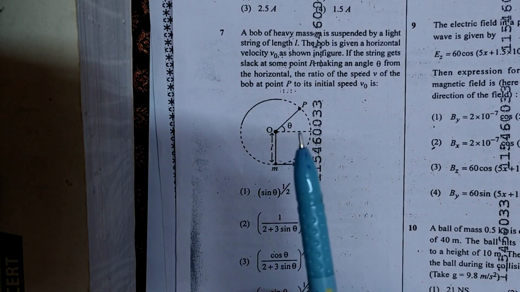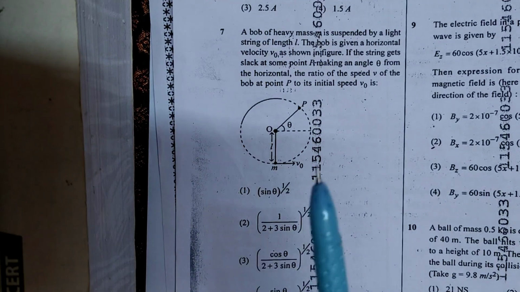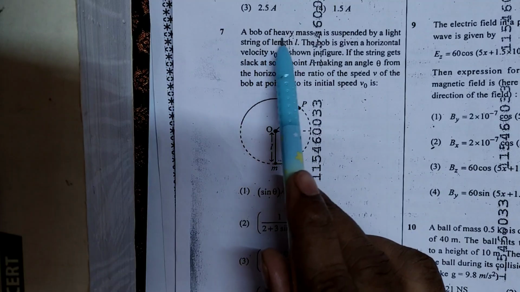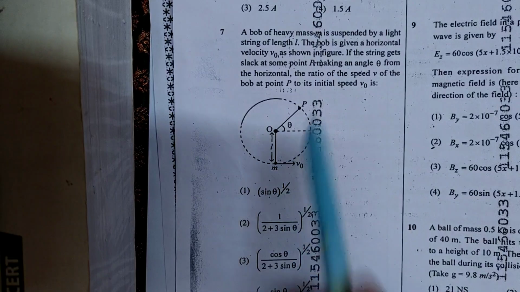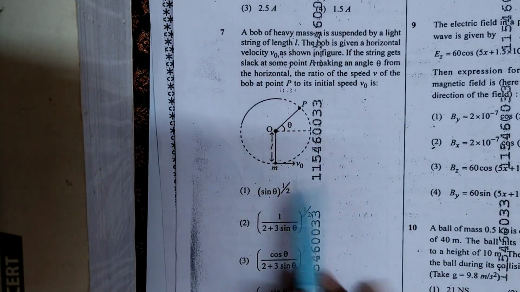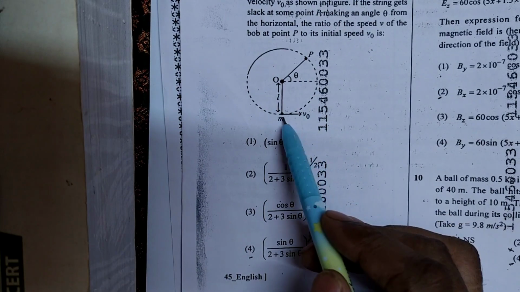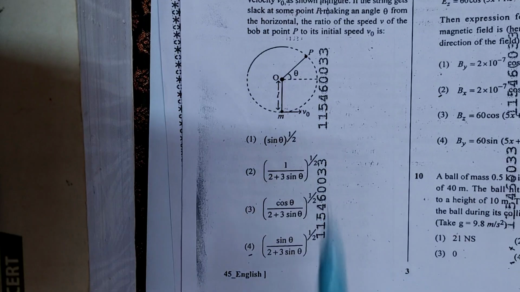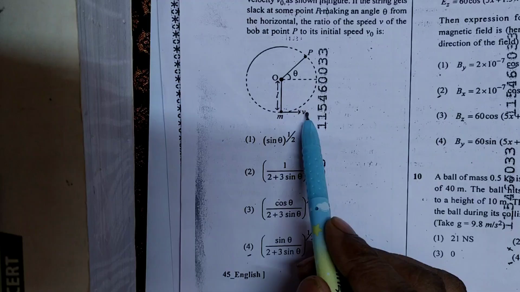So question number 7 in NEET 2027, one of the top questions here. So what is the question? A bob of heavy mass small m is suspended by a light string of length L. The bob is given a horizontal velocity v0 as shown in the figure. So this is the figure, right? Length of the string small l, the mass of the bob is small m, and the horizontal velocity is v0 like that.